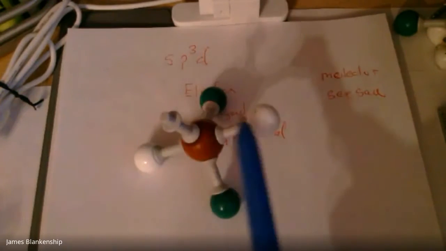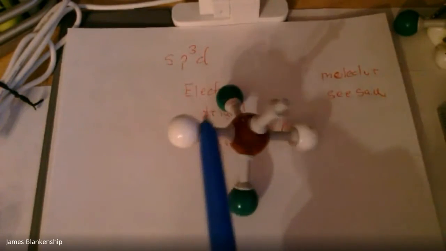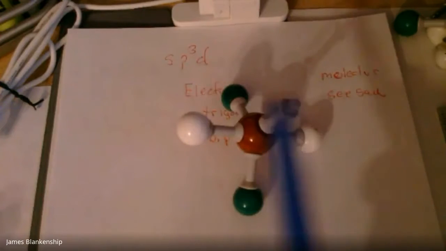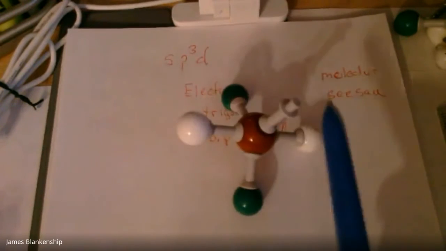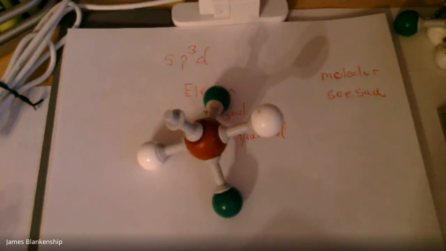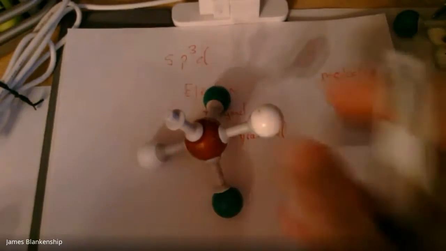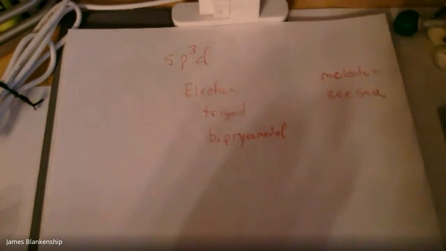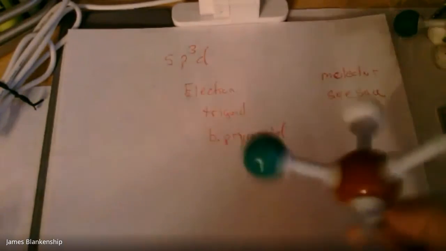If you think of the old seesaws, which I don't understand they don't have in parks anymore, it's seesaw. Look how it just teeter-totters back and forth. That's why it's called seesaw. Like so. If there was only one bond and you still had 5 areas of electron density, that's what's called T-shaped.